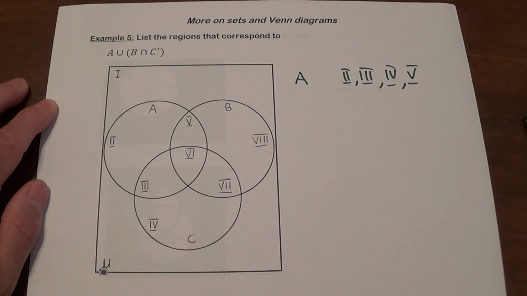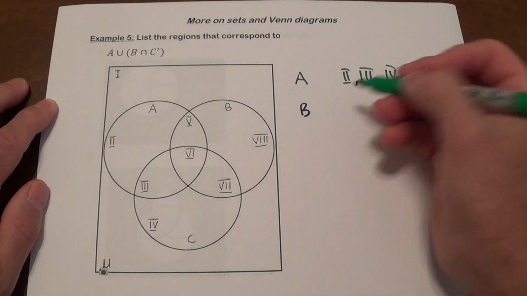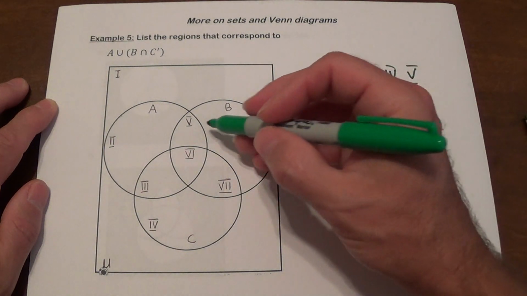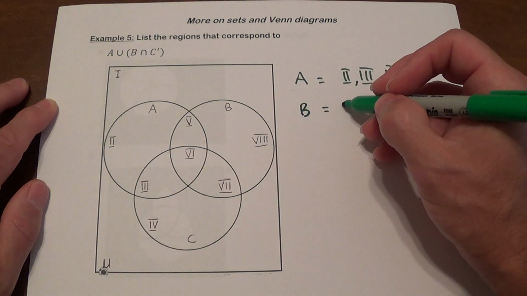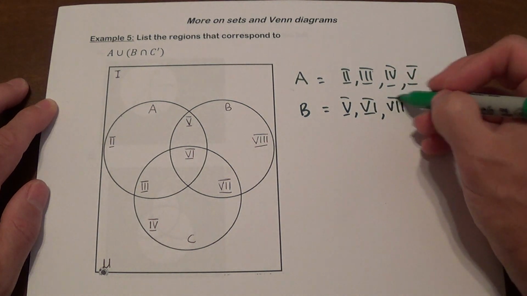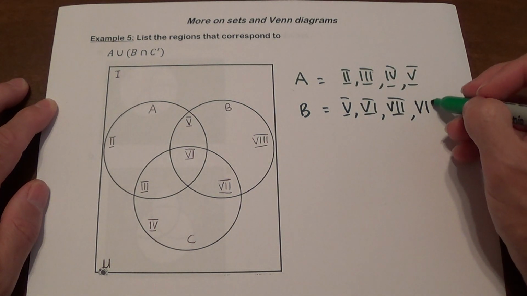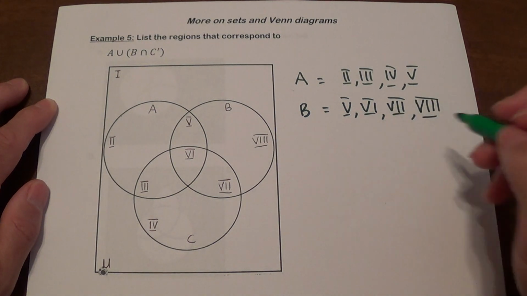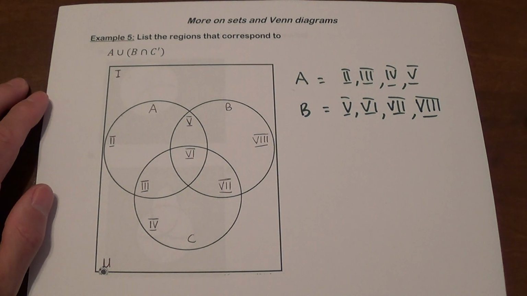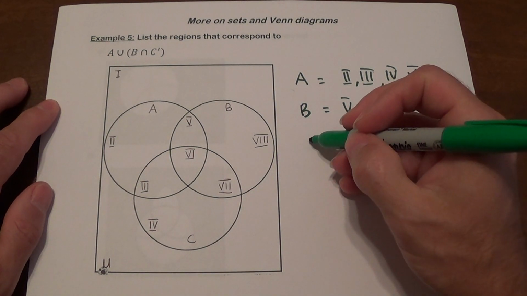So let's take a look. So B, this is probably the easiest way to do that. B is made up of 5, 6, 7 and 8, right? 5, 6, 7 and 8. Now remember, these are not elements, these are just symbols we use to represent. It's just easier to use Roman numerals to avoid any confusion.